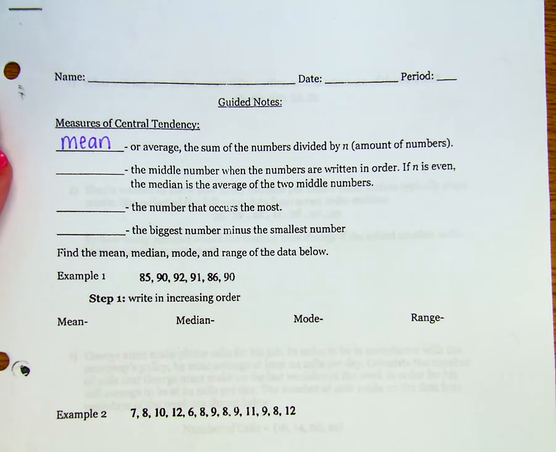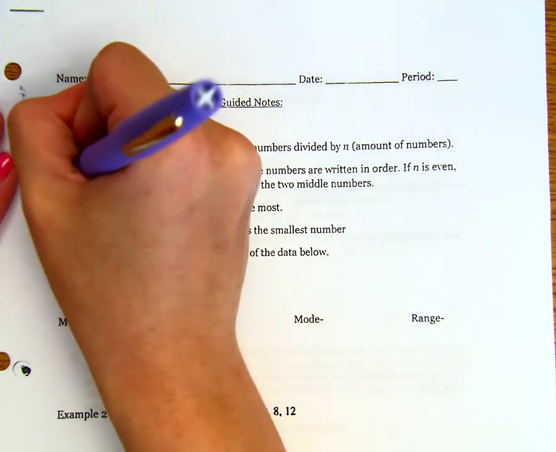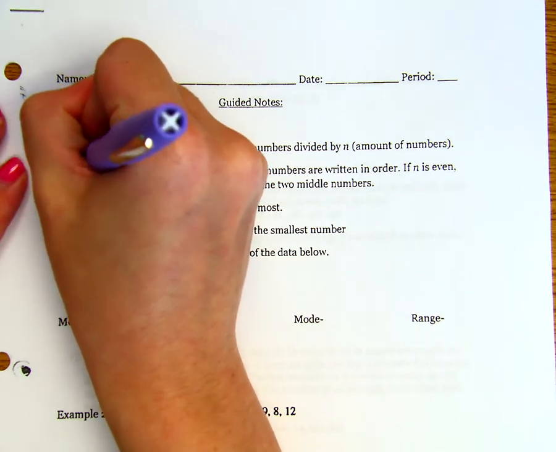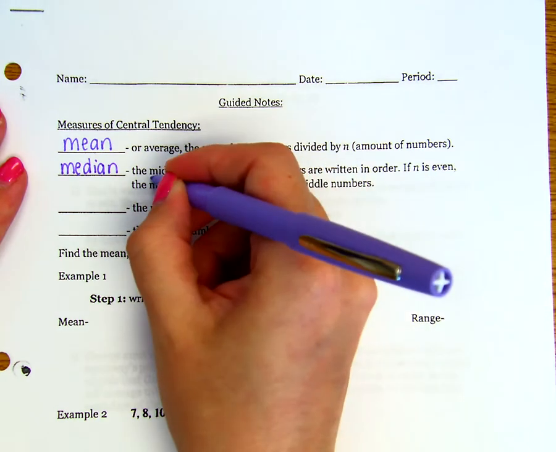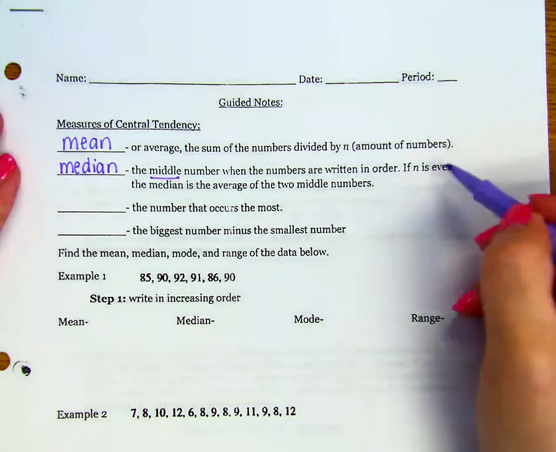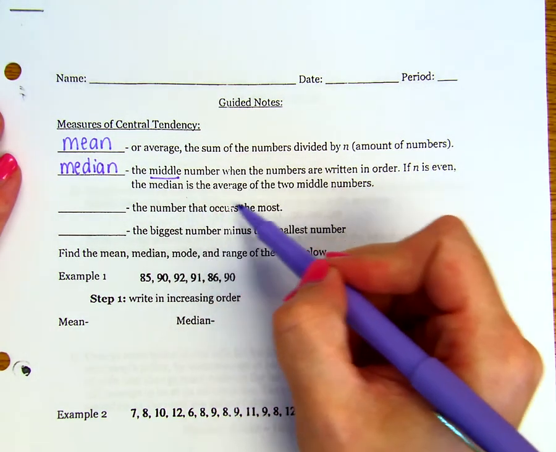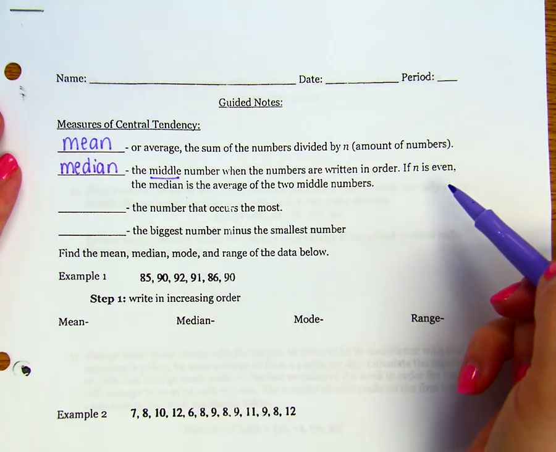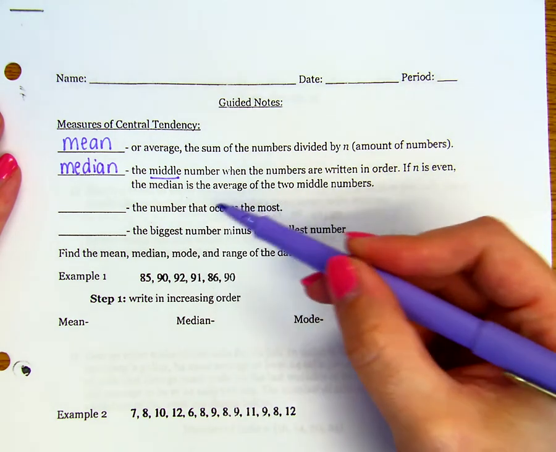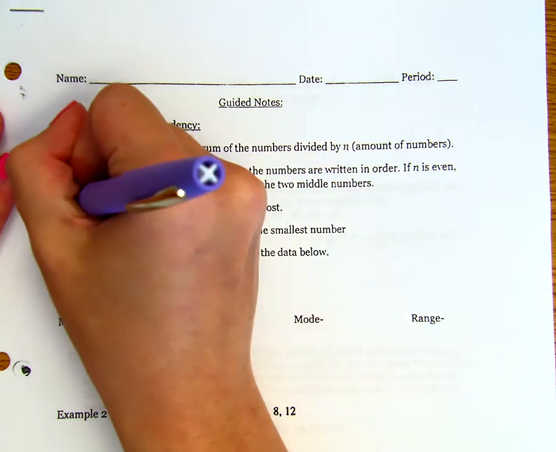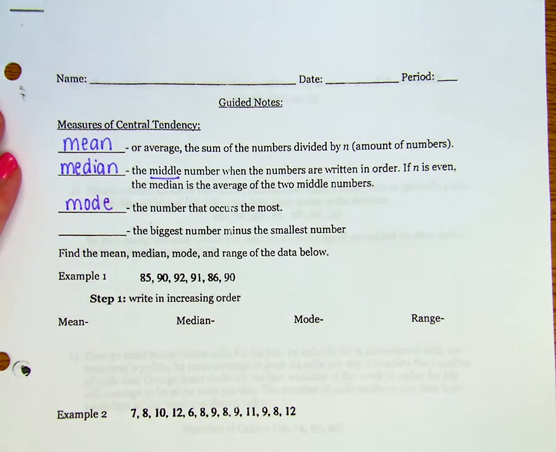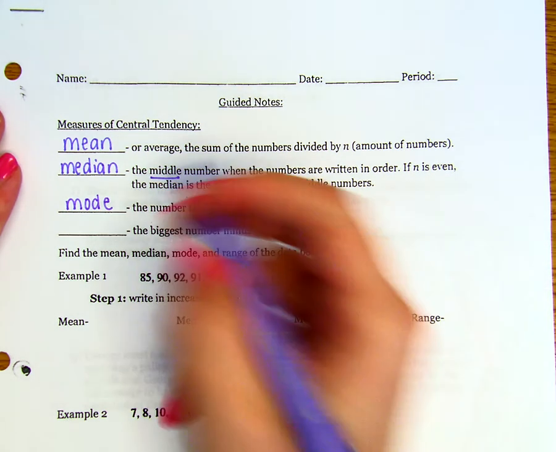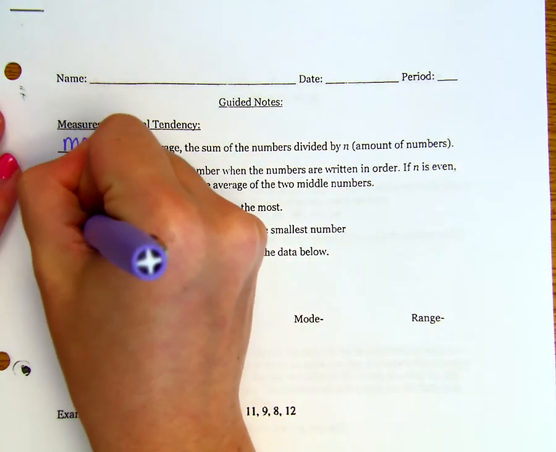The middle number, when the numbers are written in order, is known as the median. So the median is the middle number. If n is even, then the median is the average of the two middle numbers. The number that occurs the most is known as the mode. And the biggest number minus the smallest number is the range.